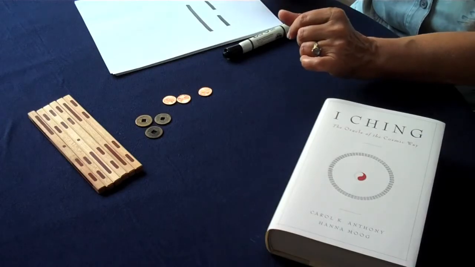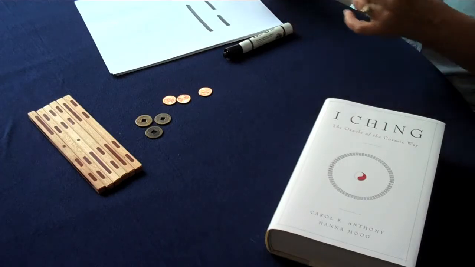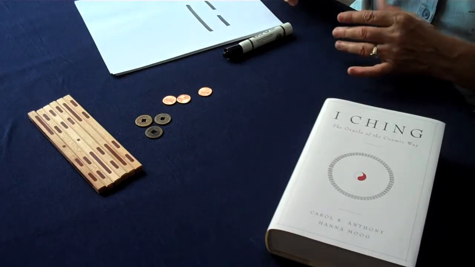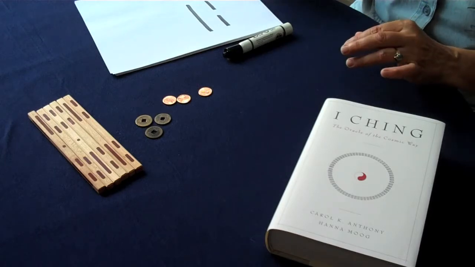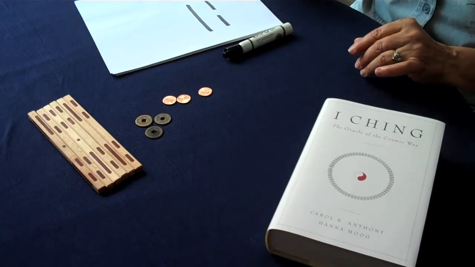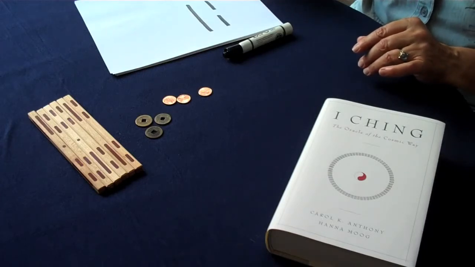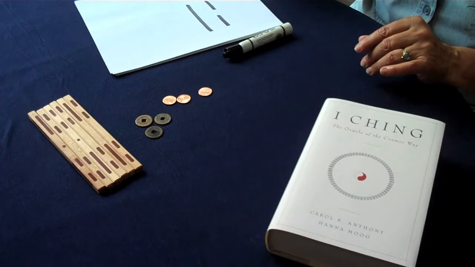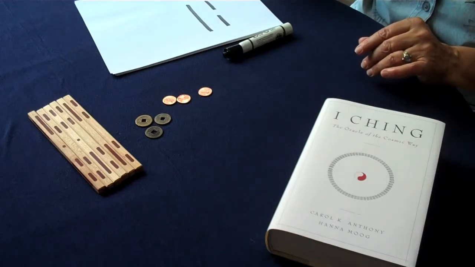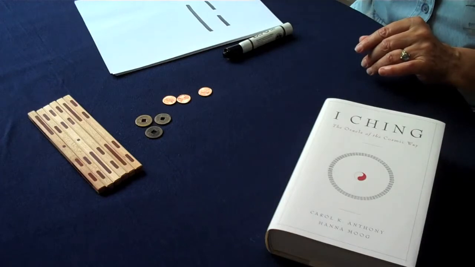This refers to a transformation in the energy involved in the situation. It can indicate 2 possible situations. Either that a transformation has taken place, or that we need to initiate a transformation by bringing our thinking into harmony with the cosmos. I will now demonstrate how to build a hexagram.